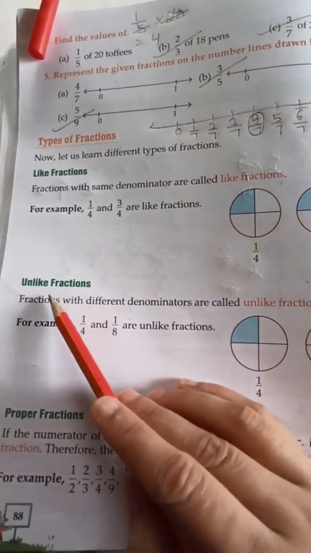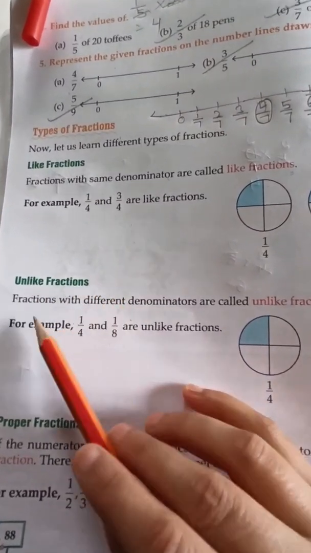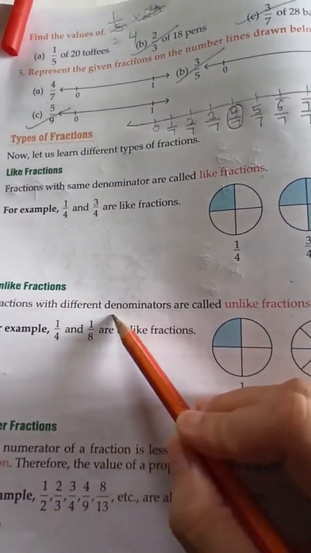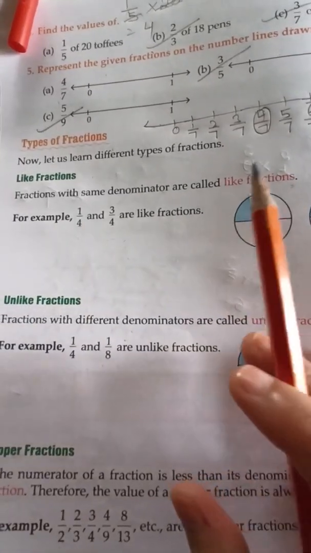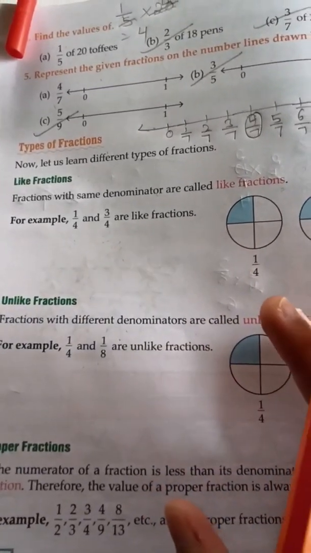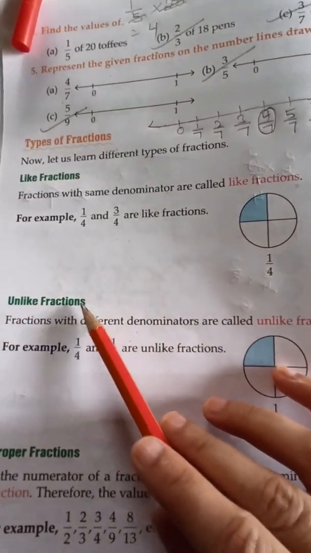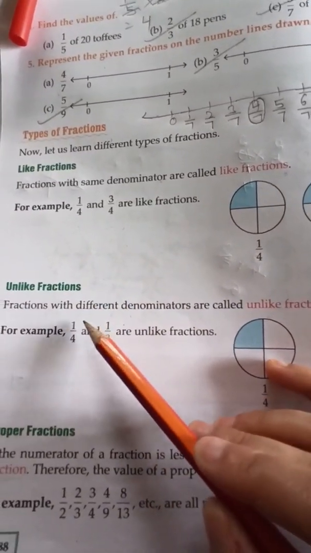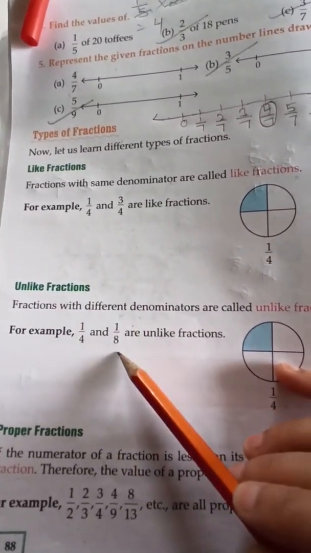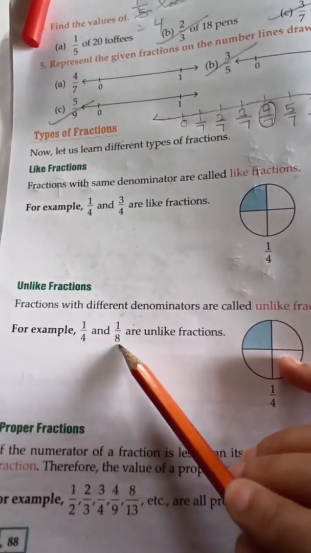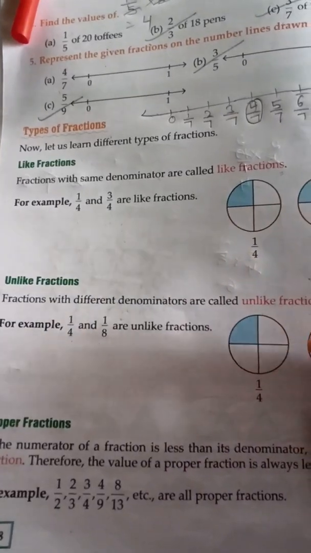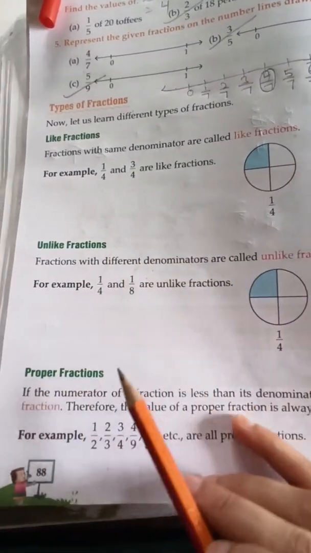Now, unlike fraction. Fractions with different denominators are called unlike fractions. The fractions which don't have the same denominator are known as unlike fractions. Example: 1 by 4, 1 by 8. You can see both denominators are different, so these are examples of unlike fractions.